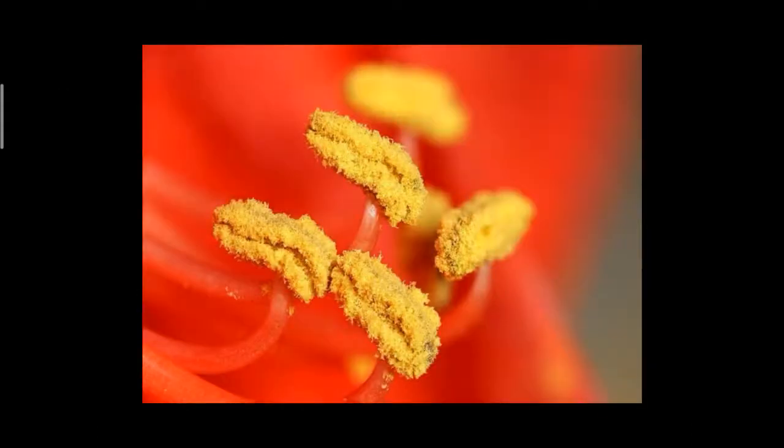Look at this flower. Here only focus on the male part, that means the stamen. Can you locate the anther of the stamen here, which is yellow in color and contains many pollen grains? If you observe it properly, you can also see a red filament. So our answer is: pollen grains are produced in the anther of the stamen.